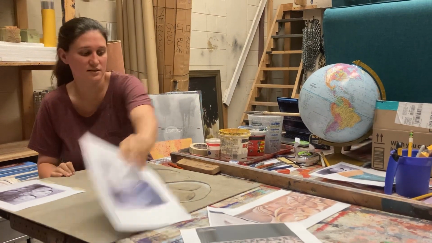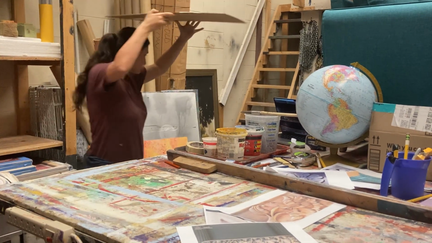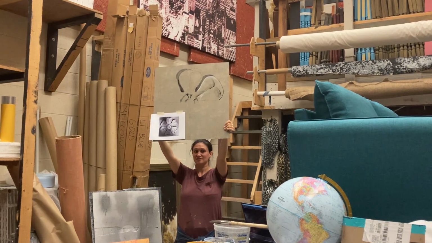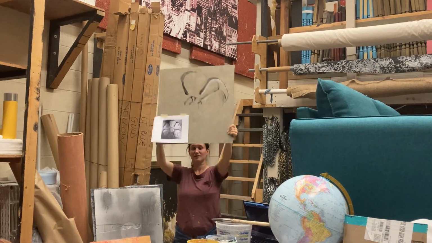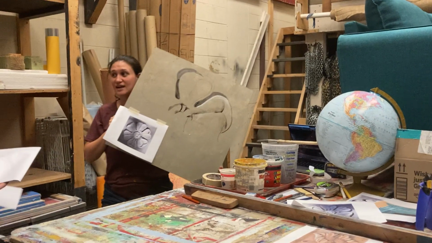So I'm going to take this. It may drip, but I'm going to hold it over here. Does it start looking three-dimensional? Yes. It's dripping. I know, it's going to. Excited. But yes, that's what we're going for.